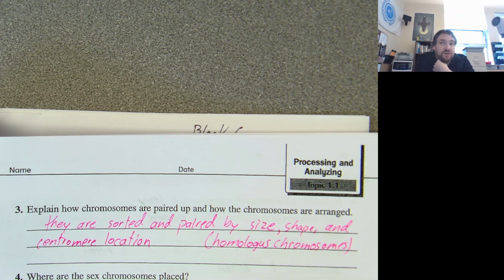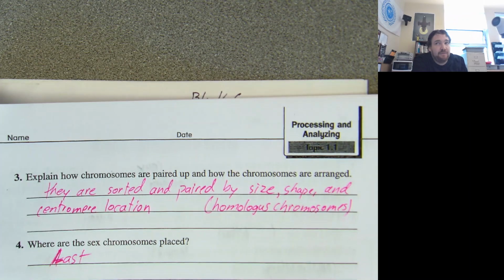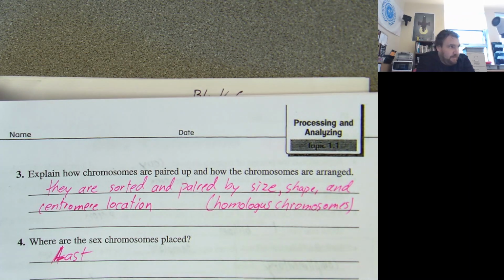The sex chromosomes is question 4. Where are they placed? You could answer this basically 3 different ways. I answered it with the word last. You could have also said at the end of the karyotype. Some people in block C said, can I say as the 23rd pair? Yeah. As long as you somehow signified that they are the last thing that gets placed in the karyotype, you're good. All sorts of ways to answer that.